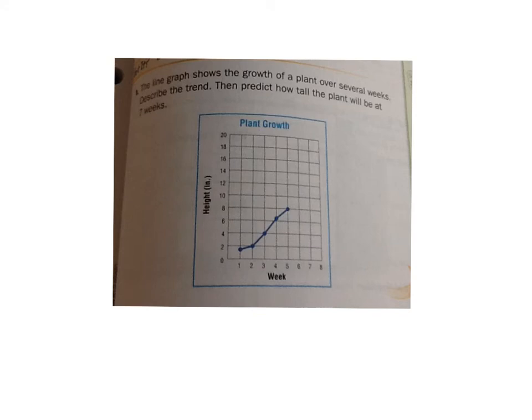This example can be found on page 903. The line graph shows the growth of a plant over several weeks. Describe the trend. Then predict how tall the plant will be at 7 weeks. Well, obviously we can see that this graph is increasing. We could also say it is actually slowly increasing. Because look at the numbers, they don't go up very high. They go up pretty slow.